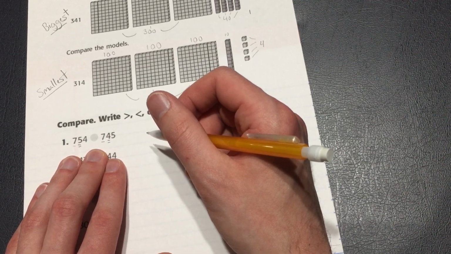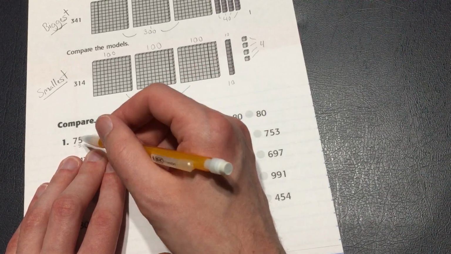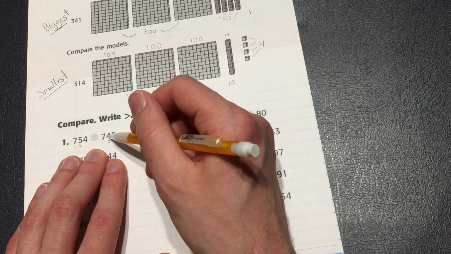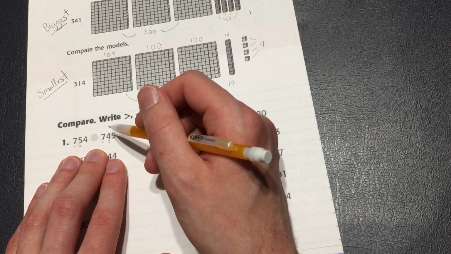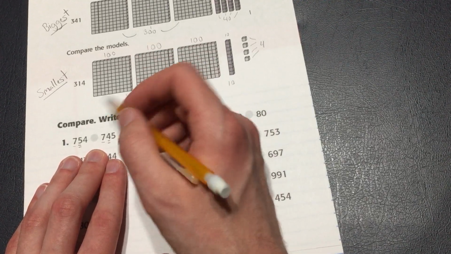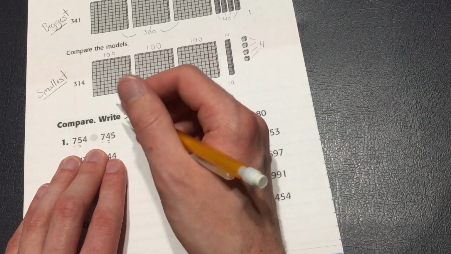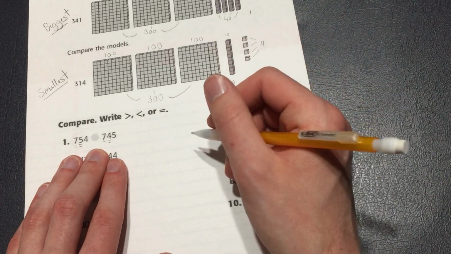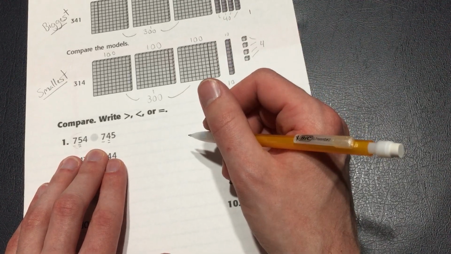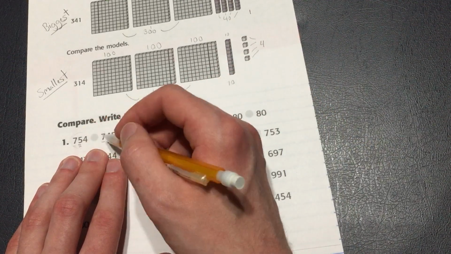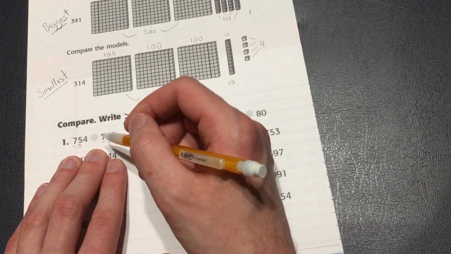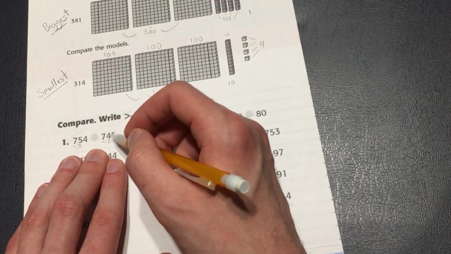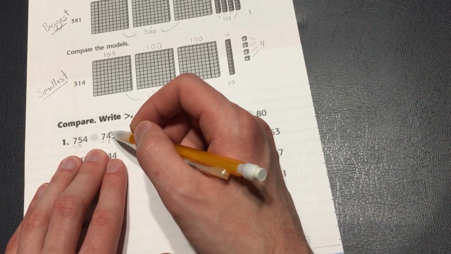So that tells me what? Well, that tells me that 5 is a bigger number than 4 if we're just looking at single digits. That tells me, all right, this one right here is going to be our winner. That's the one that's going to be the bigger number because the 7s were the same, but there's 5 groups of 10 in there. This one's only got 4 groups of 10.